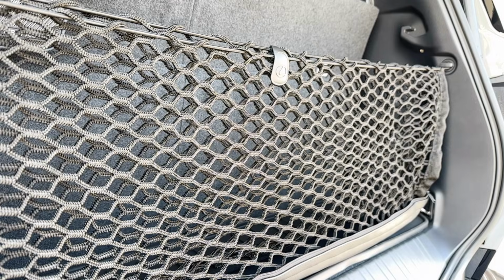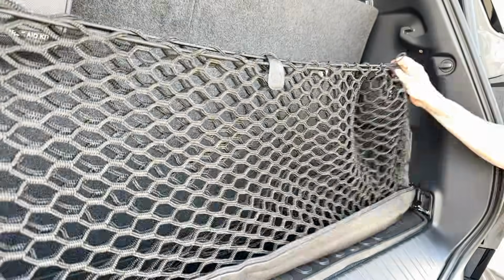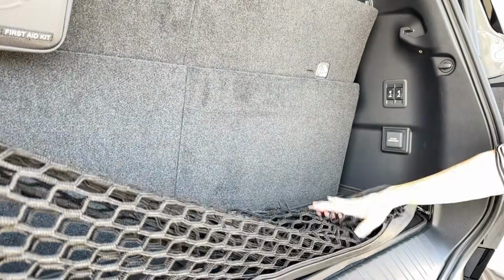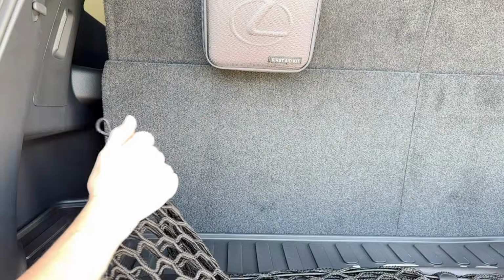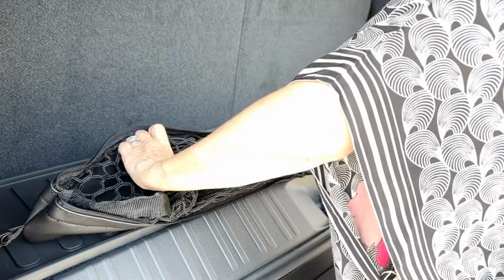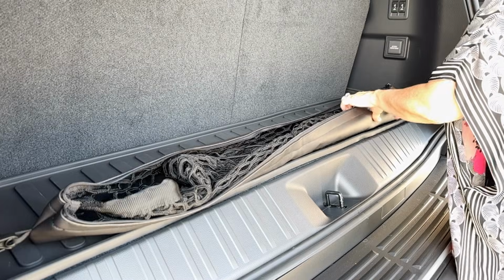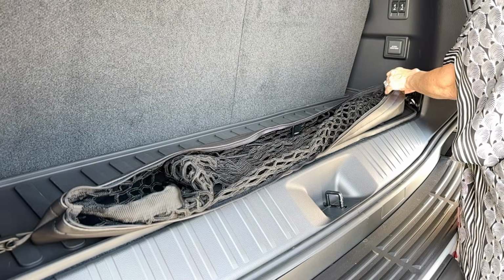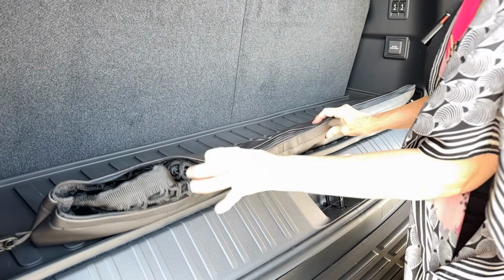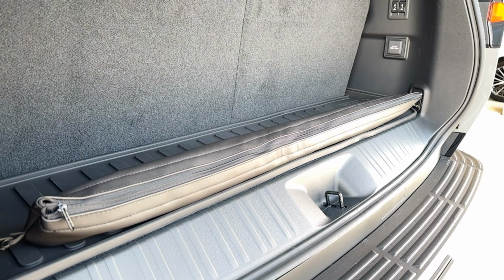When you're ready to put the cargo net away, just undo the top cables. Make sure to not let it go flying. Then just start with the corners, roll it up and into the pouch. Once you have it tucked into the pouch, you can zip it closed. And you can leave it connected to the hooks if you'd like, or you can remove it altogether.